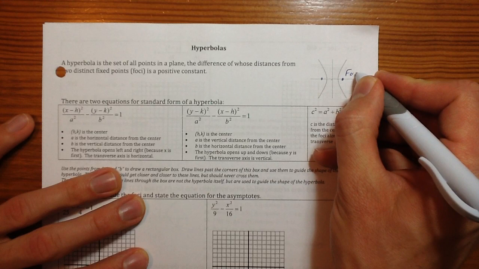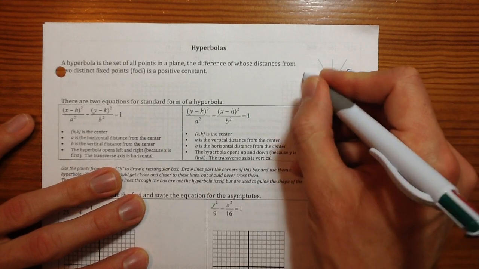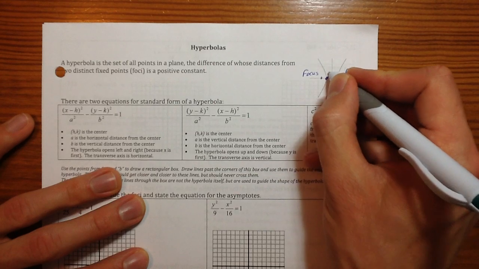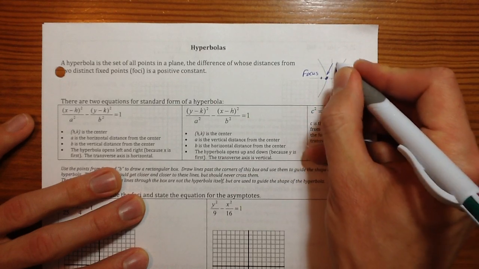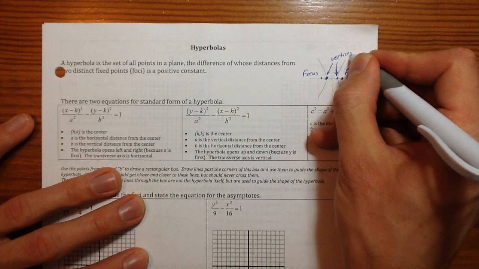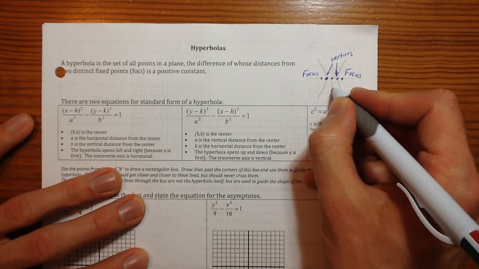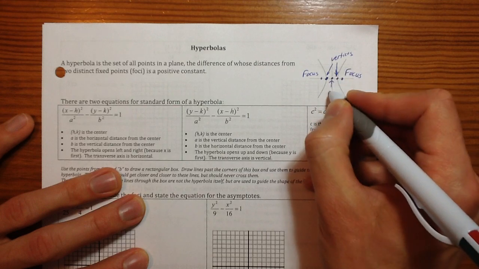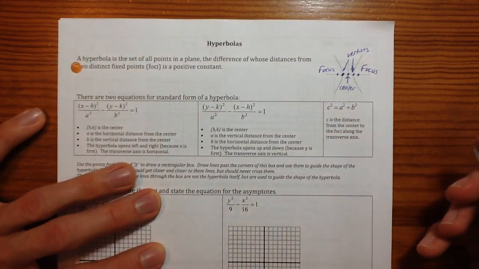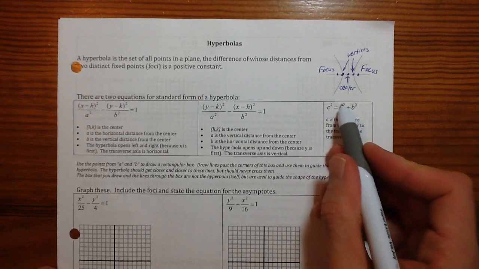So that's a focus. And this is a focus. This point right here and this point right here, I'll draw arrows. These are the vertices. And this, in this particular case, this is the origin, obviously, but it's also the center.